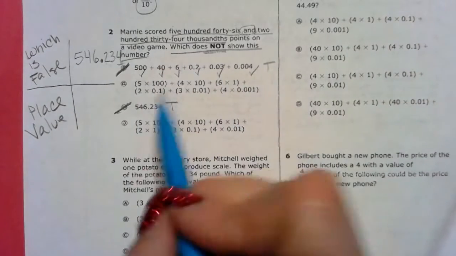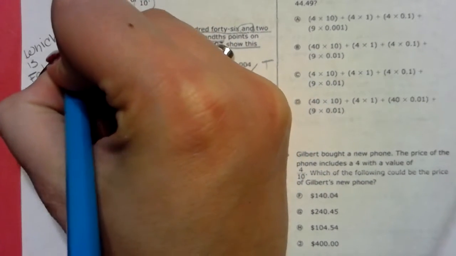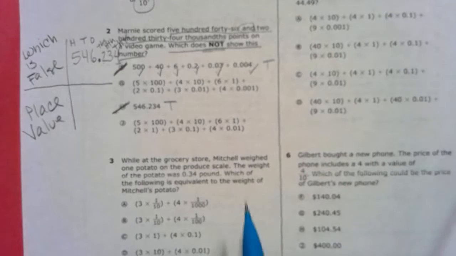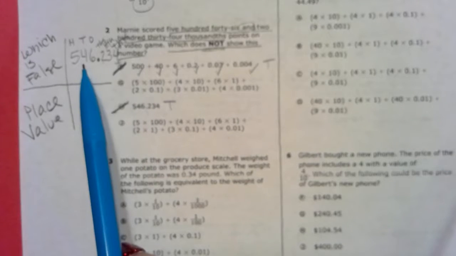Okay, let's see where we can look at G. 5 times 100, yep, 5 in the 100. And again, ones, tens, hundreds, tenths, hundredths, thousandths. I could label those down so that I know what I'm looking at. So 5 times 100 is 500, yes.